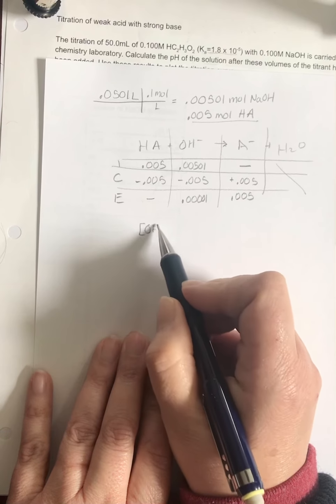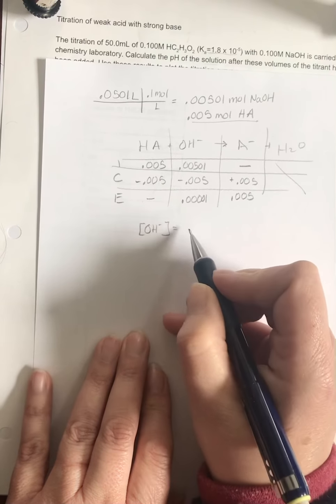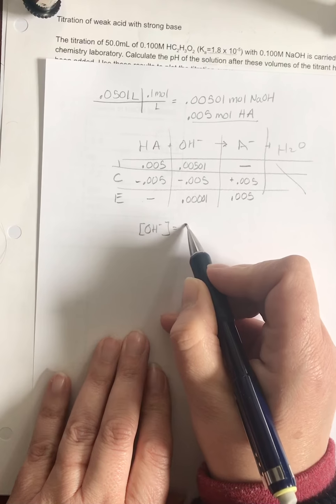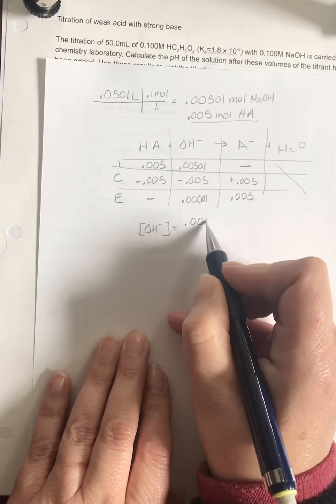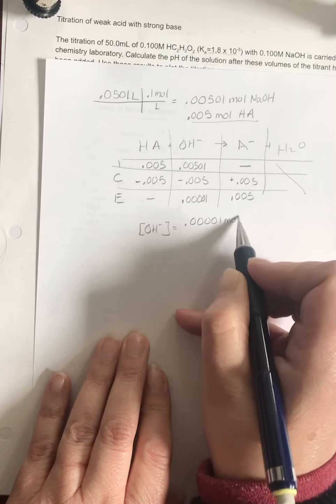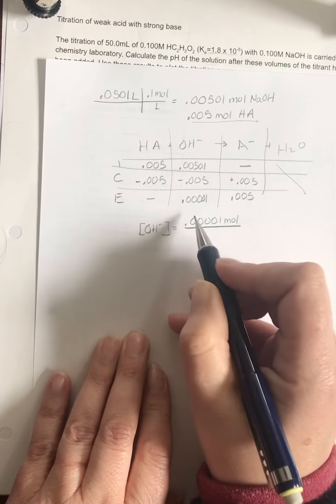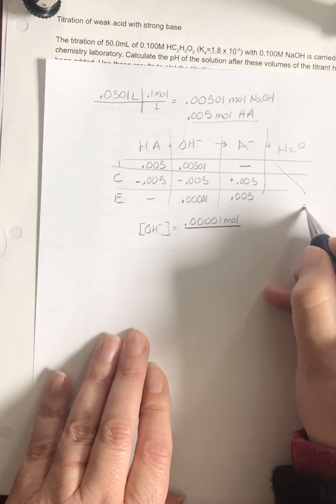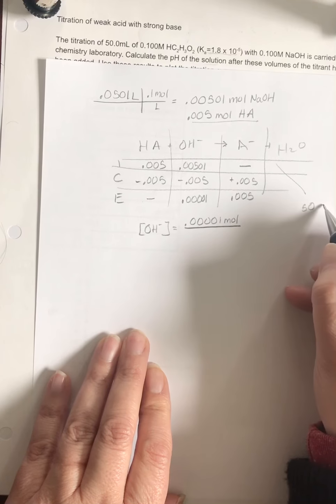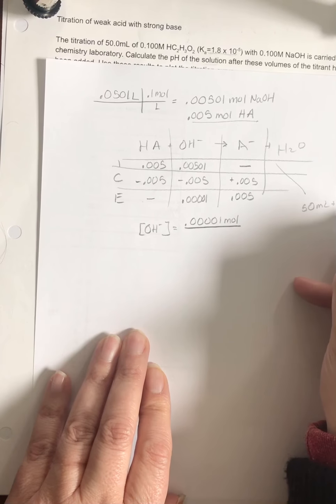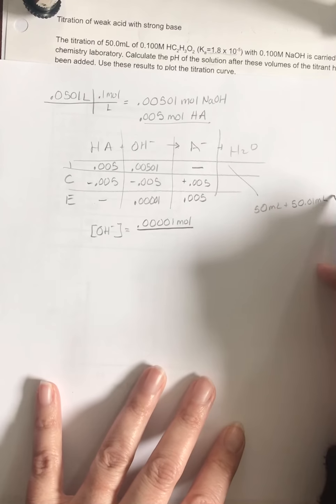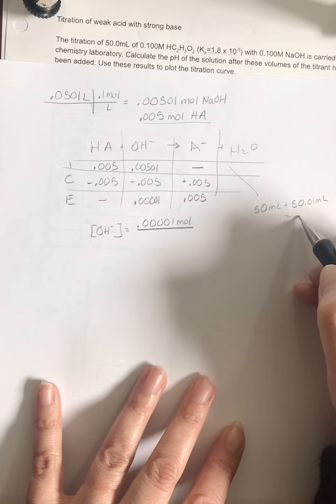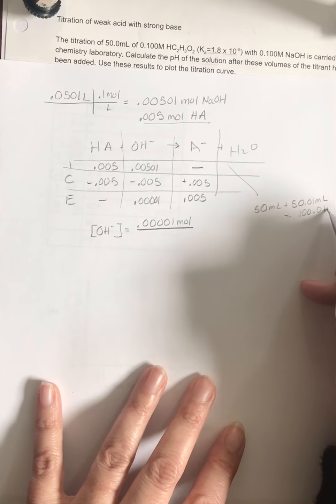So my OH minus concentration, I can calculate directly from this. I've got 0.00001 moles over the total volume, which is 50 milliliters of the acid plus 50.01 milliliters of the base. So my total volume is 100.01 milliliters.